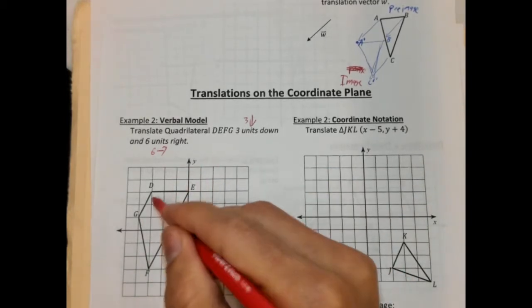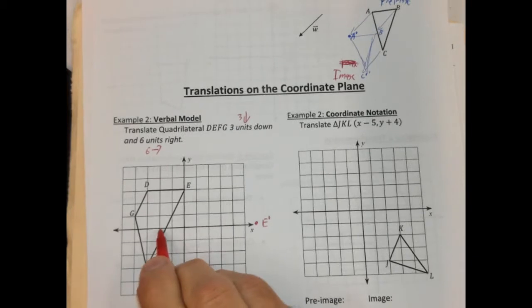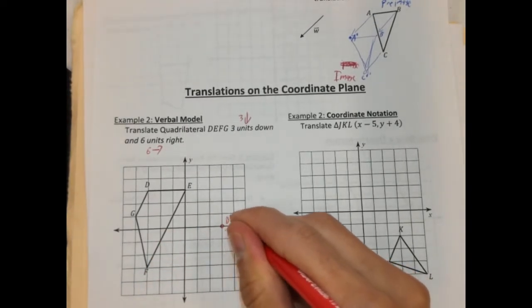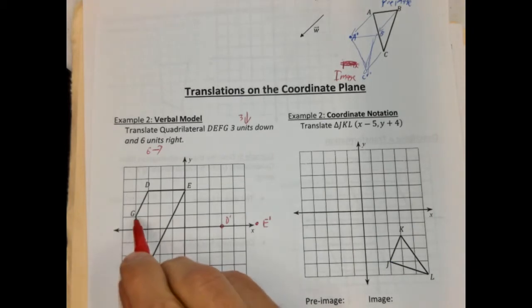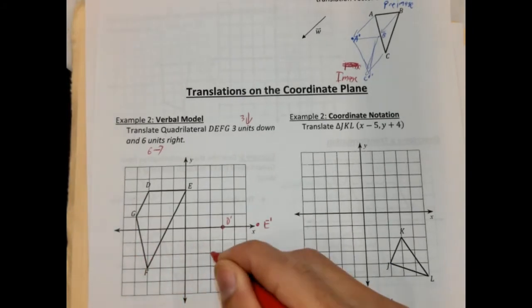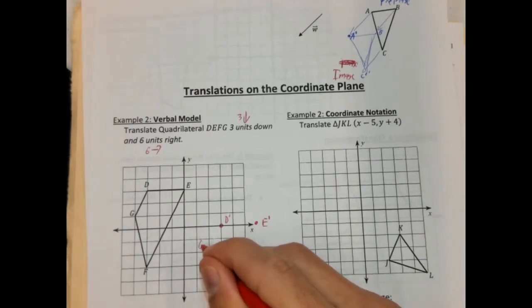Then we're going to go down 3. So 1, 2, 3, then 6 to the right. 1, 2, 3, 4, 5, 6. And that's going to be our D prime. And then G, we're going to go down 3, 1, 2, 3, and then 1, 2, 3, 4, 5, 6, and that is our G prime.